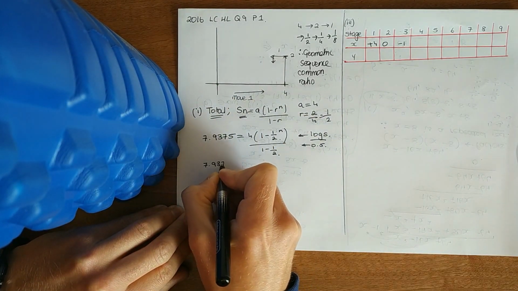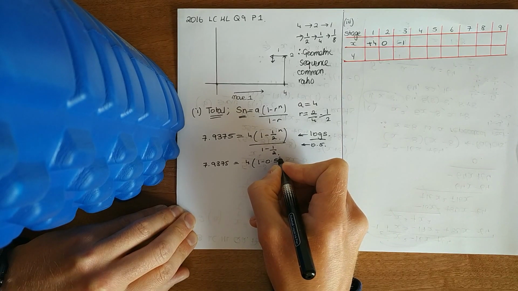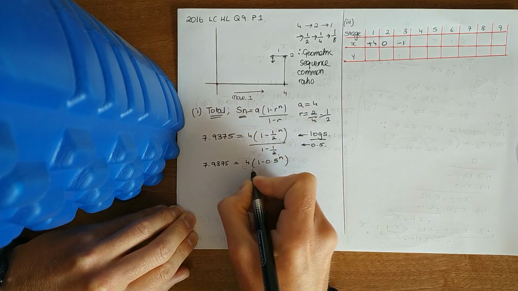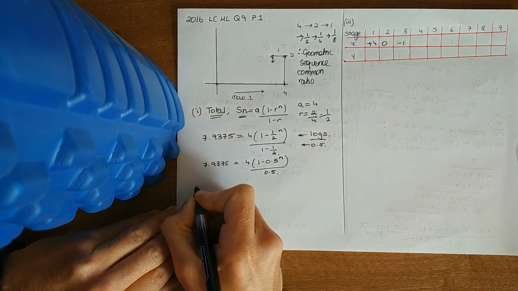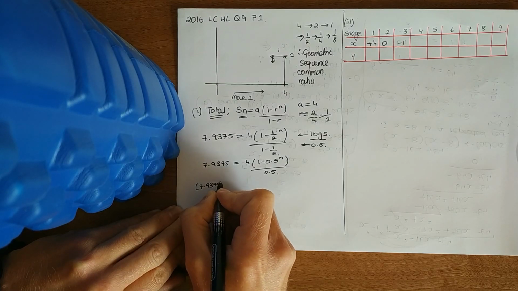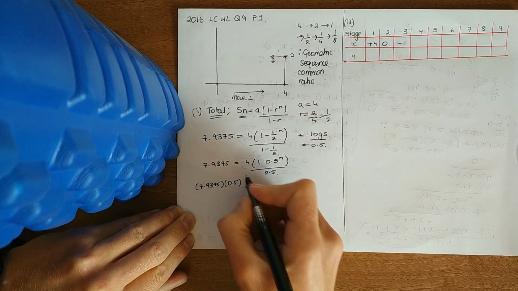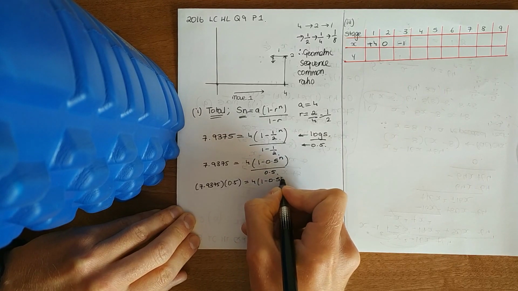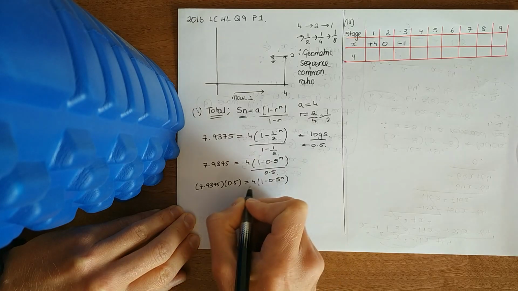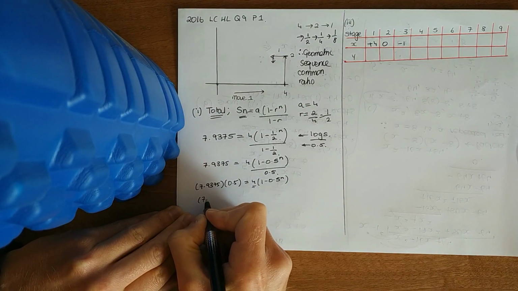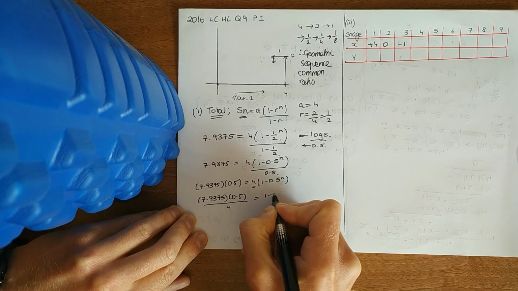So 7.9375 is equal to 4 times 1 minus 0.5 to the power of n. It's only that to the power of n. Over 1 minus a half, which is 0.5. Now what I'm going to do here is bring up my half. 7.9375. Bring up my half. 4 times 1 minus 0.5 to the power of n. Now you're just trying to get this bit on its own. So we're just trying to tidy it up. Next thing I'll probably get rid of is that 4. So 7.9375 over 0.5 divided by your 4 is equal to 1 minus 0.5 to the power of n.